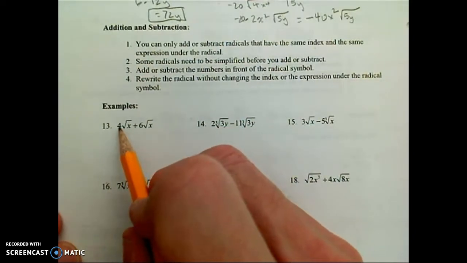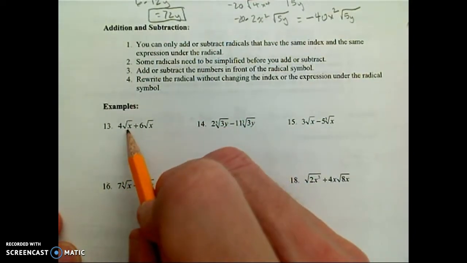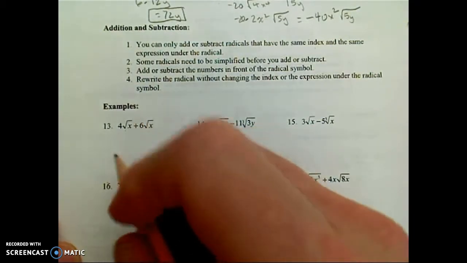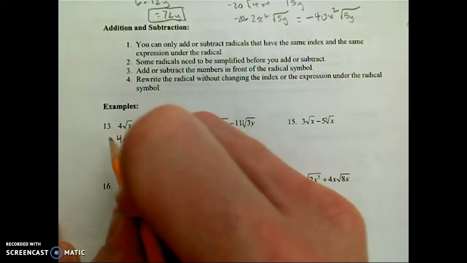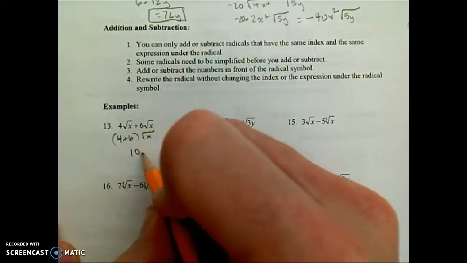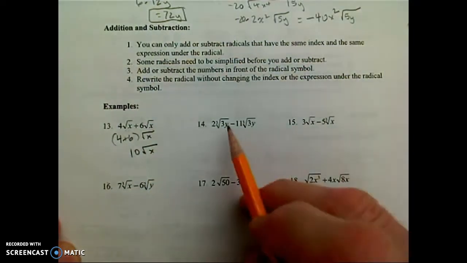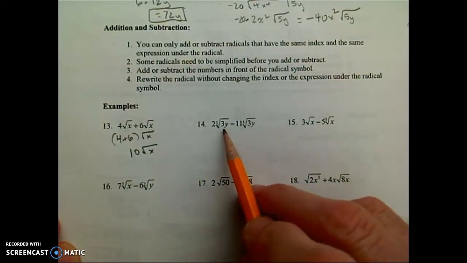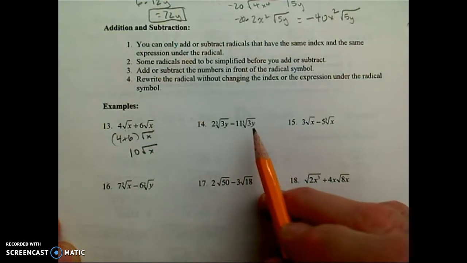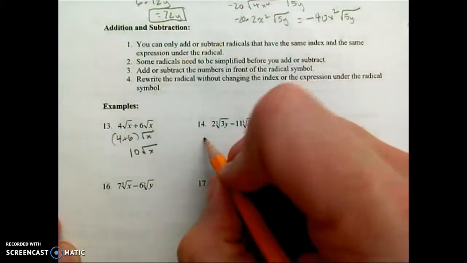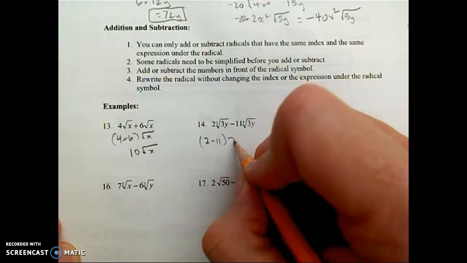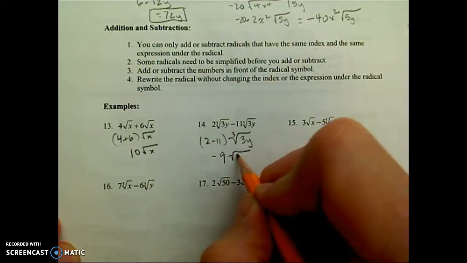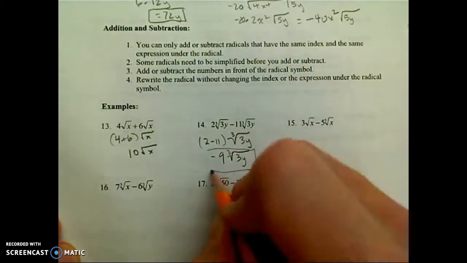So let's look at an example. 4 square root of x plus 6 square root of x. So these are both square roots. They both have the radicand of x. So I can go 4 plus 6 times square root of x. This is 10 times the square root of x. Here, I'm talking cube roots, and I have the same expression under the radical. So same index, same radicand. These I can go ahead and subtract. 2 minus 11 times the cube root of 3y, so that's negative 9 cube root 3y.